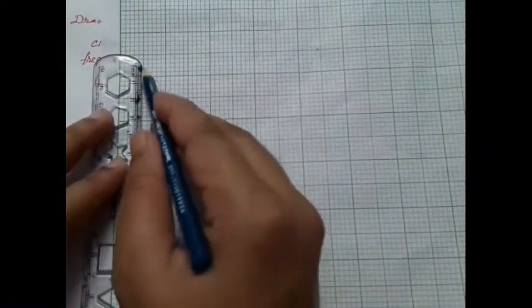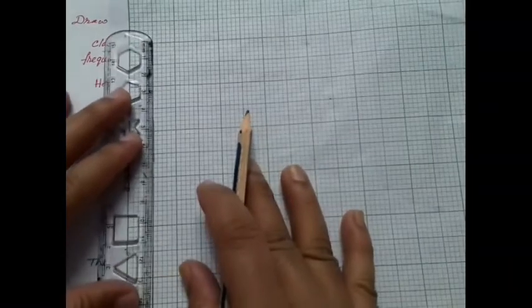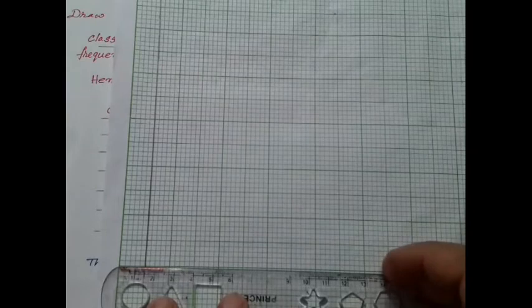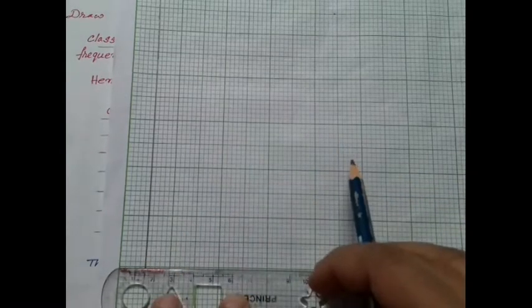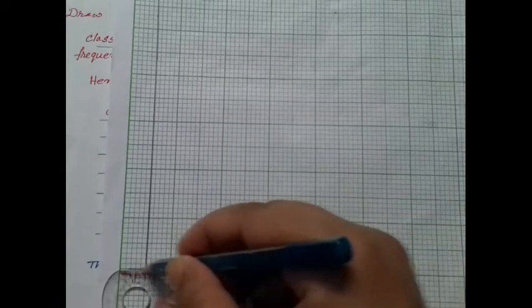Here I am taking our y-axis. An ogive is a freehand graph. After getting the points on the graph paper, we will not use a scale to join them.